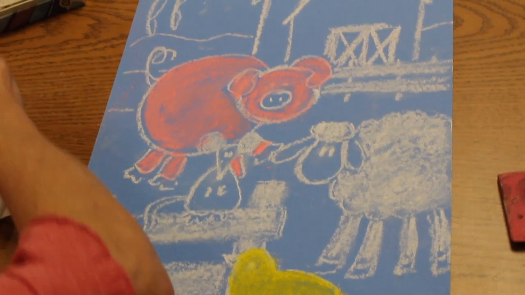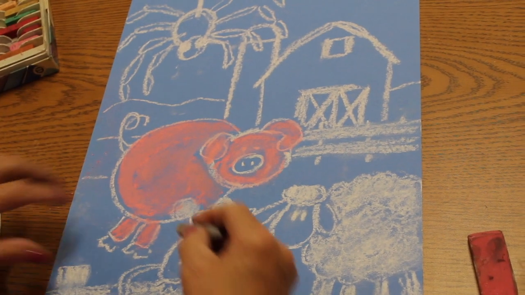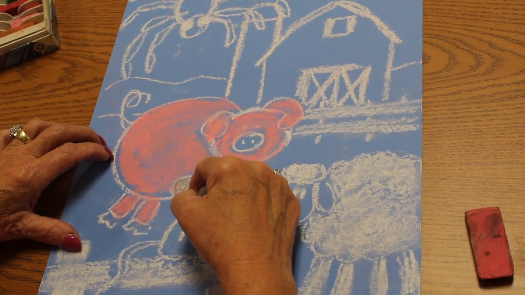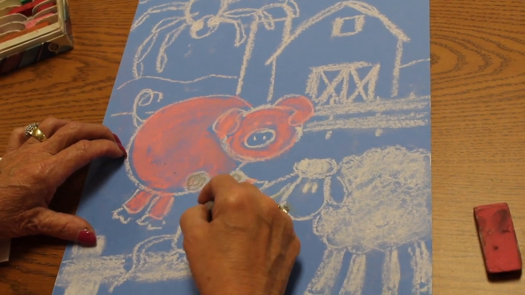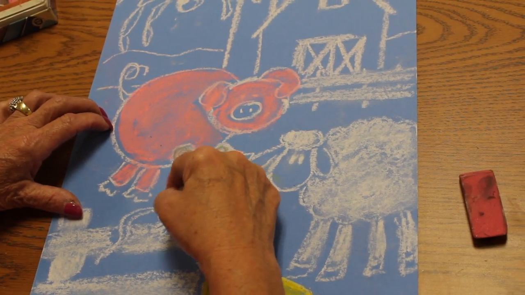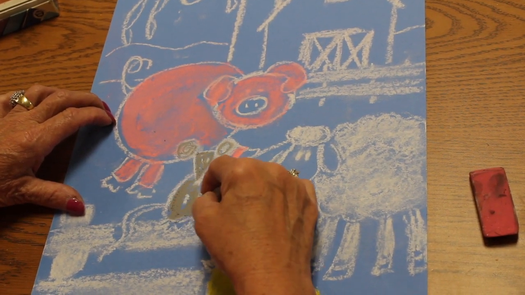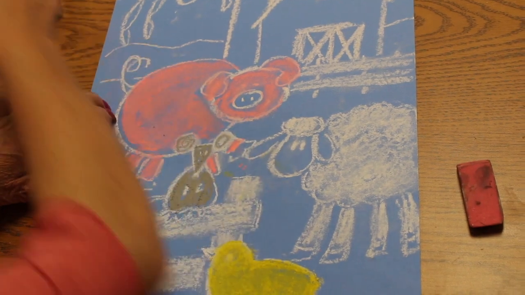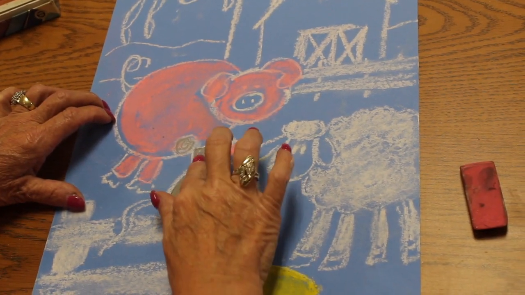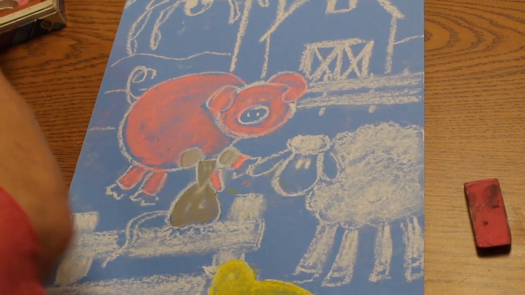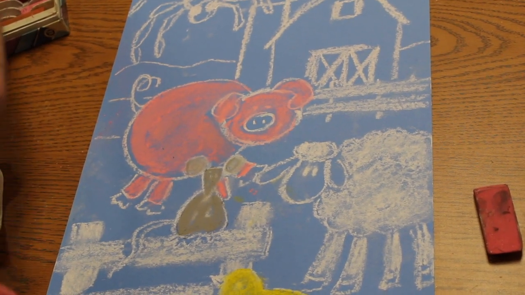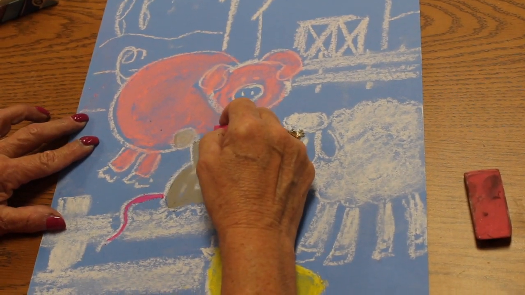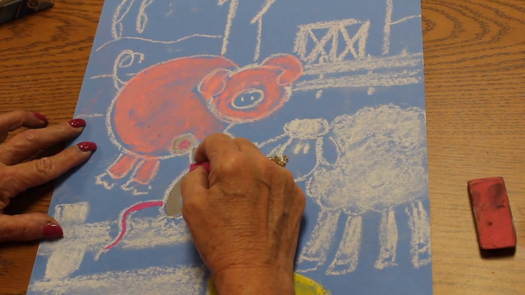And let's see, we can make the barn rat gray. And I'm going to give him some pink on his ears and some pink on his fingers. On his toes and his little hands and his tail. So we'll blend out the gray. And then we'll take a pink. We'll give him a pink tail, pink in his ears, and a pink nose.